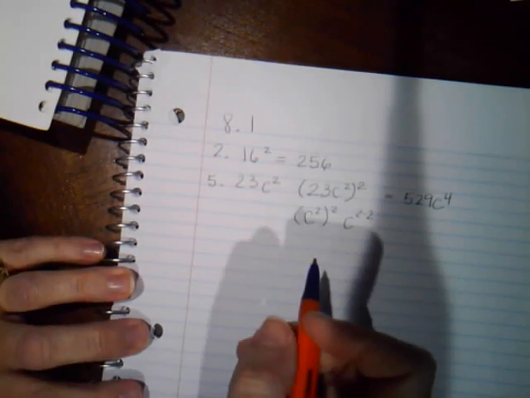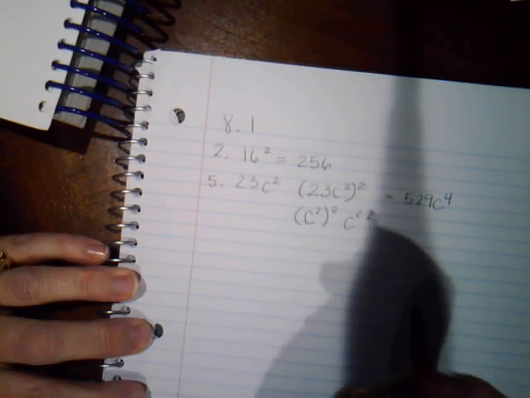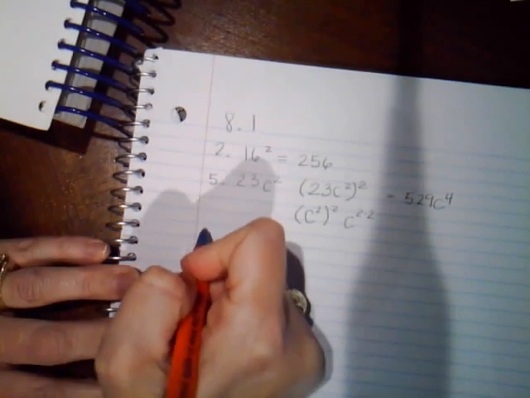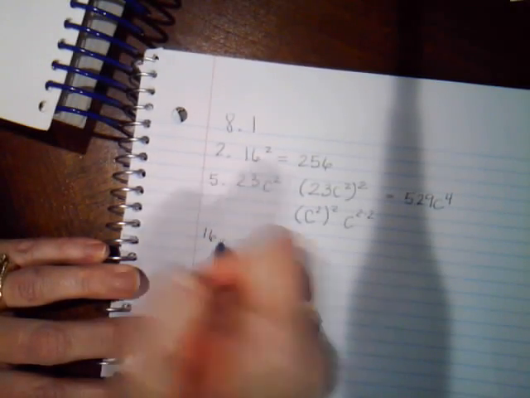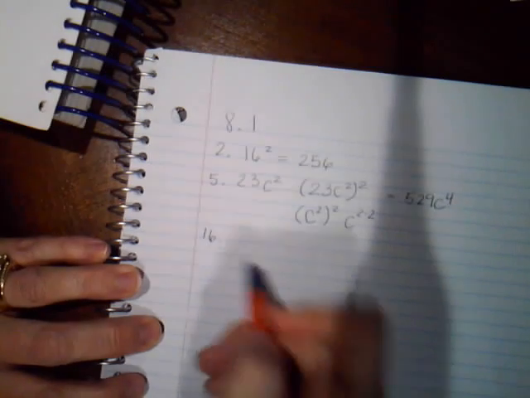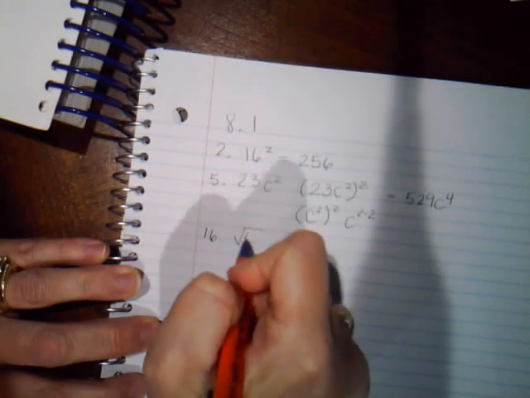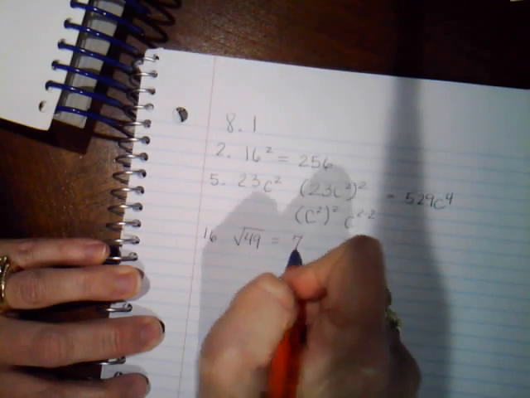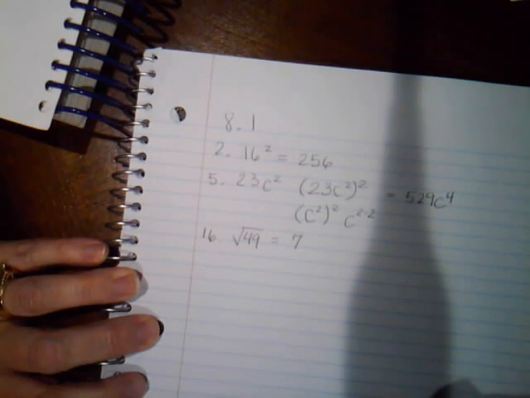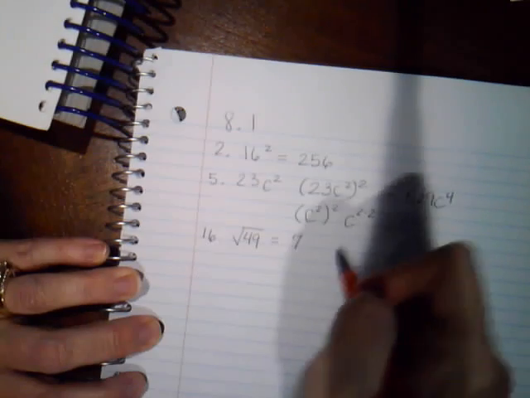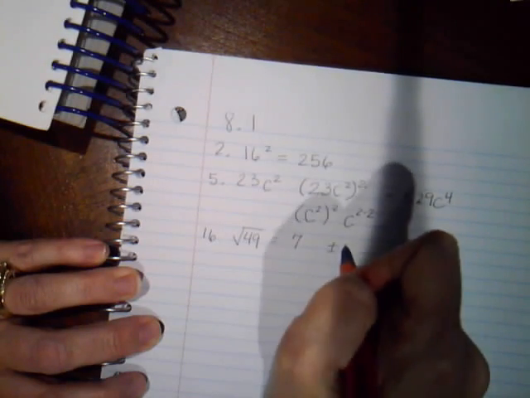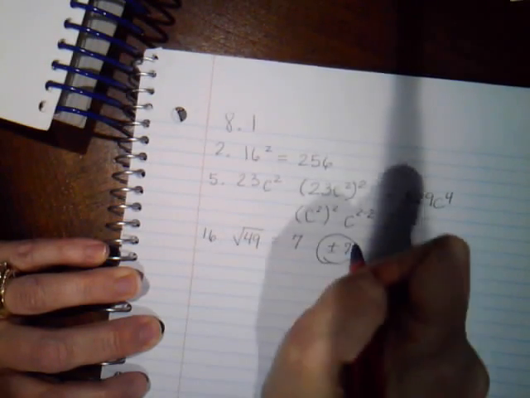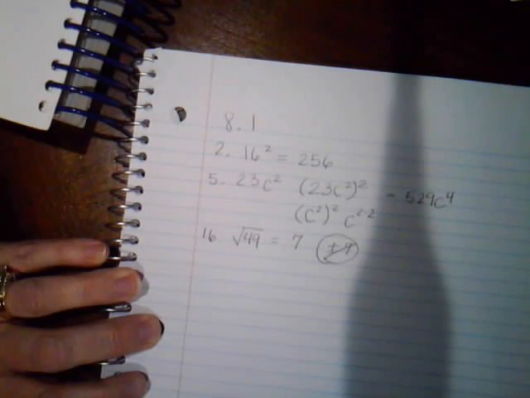Then let's try an example like number 15. We're going to go to number 16 and work that one. If you have the square root of 49, hopefully you have this memorized. That would be 7 as the principal root. You are not going to write it as plus or minus 7 because we are writing it as the principal root.